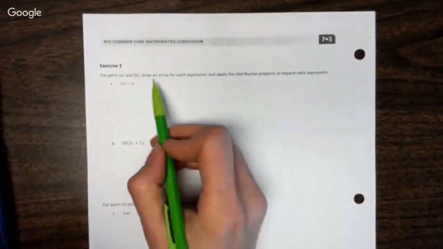All right, so I'm going to have you try this on your own. I would like you to draw an array, that's what the directions say, for each expression, and find the answer for the total area for parts A and B. When you're done, stop and check to make sure that A and B are correct. You are not going on to C quite yet. Just A and B right now. Go ahead and hit pause. When you're done, hit play.